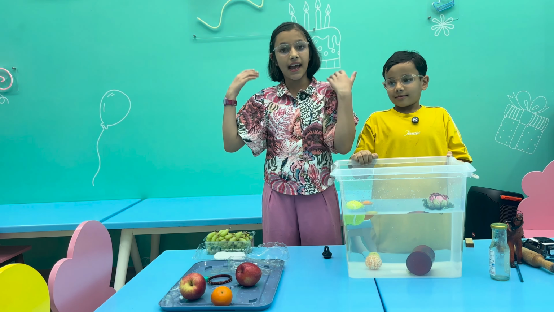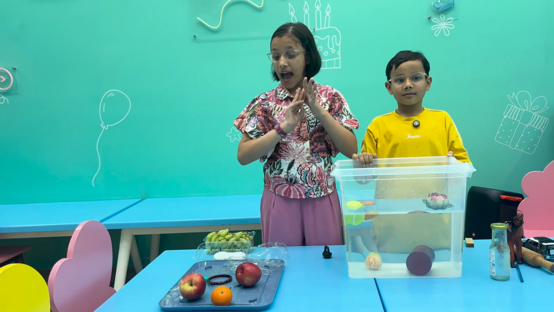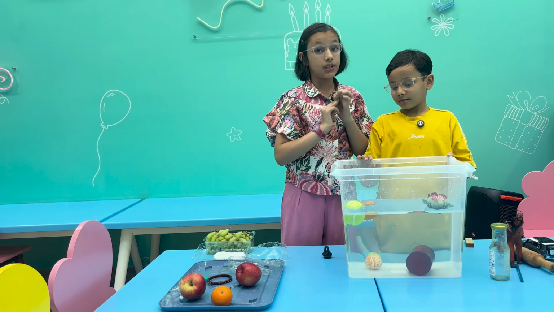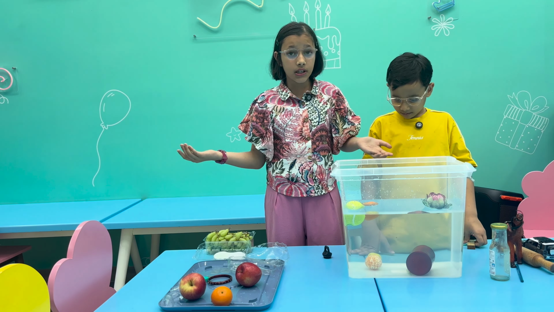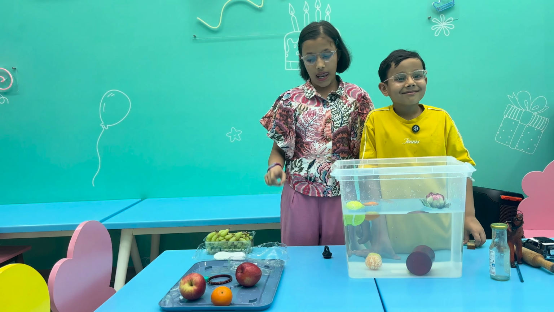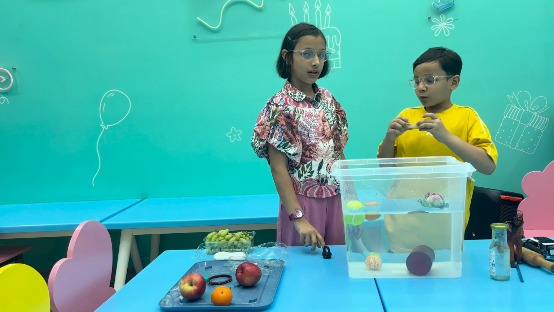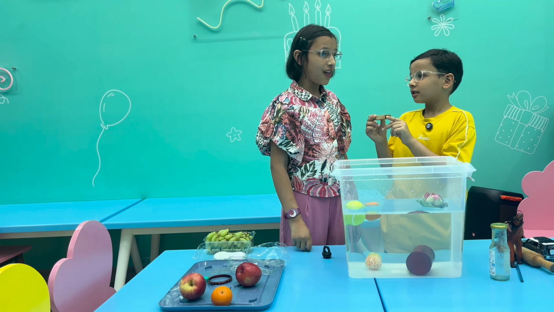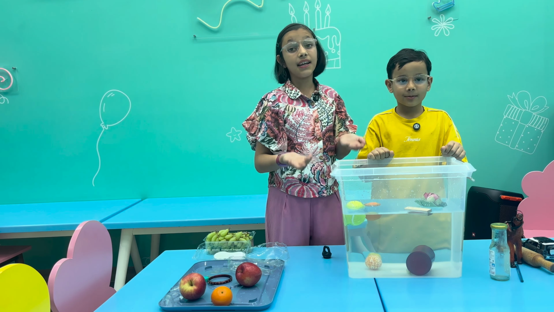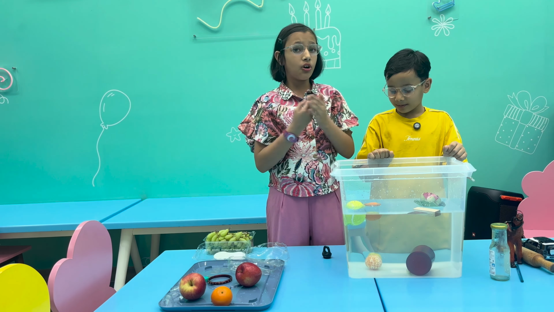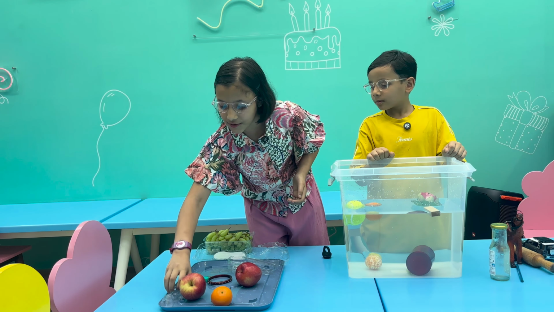Now let's try the exceptions. The exceptions are oil, ice, and wood. Do you know why these are called exceptions? They have no air trapped in them, but they always float. Let's try it. Bunny, can you take this oil and pour it in the water? Will it float or sink? I think it will float. 3, 2, 1, go. This is why it is called an exception, because it has no air trapped in it, but still it floats.